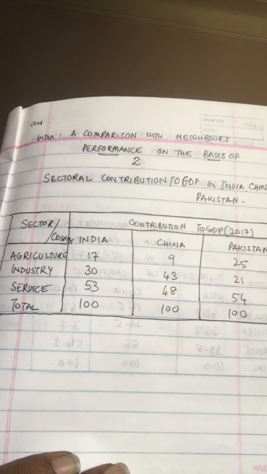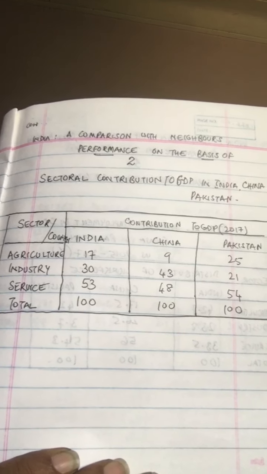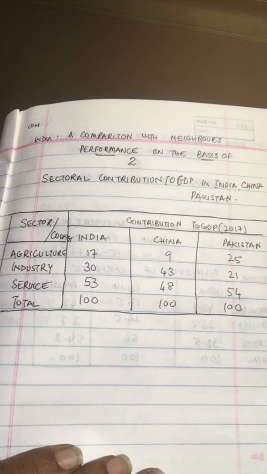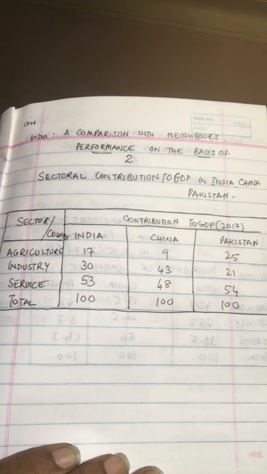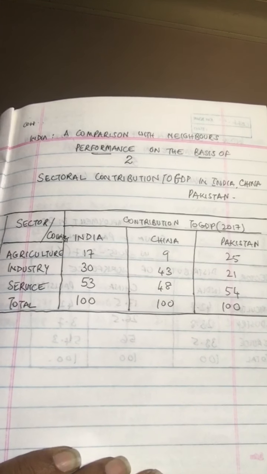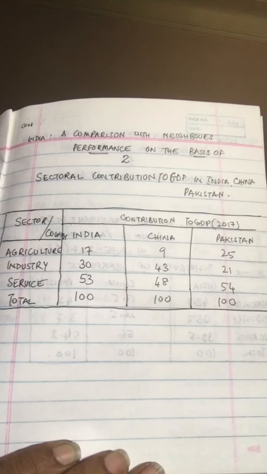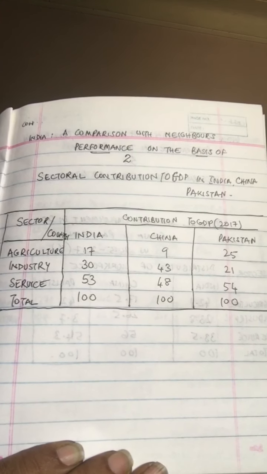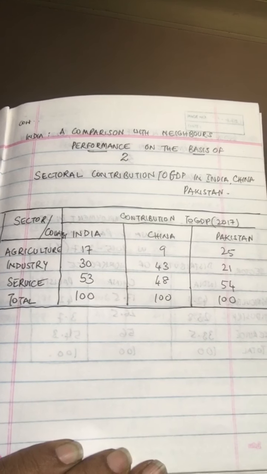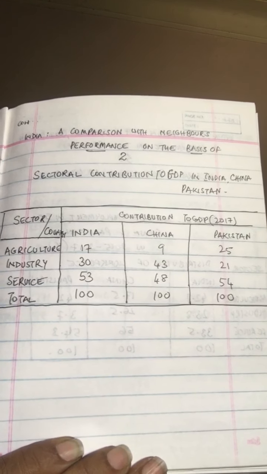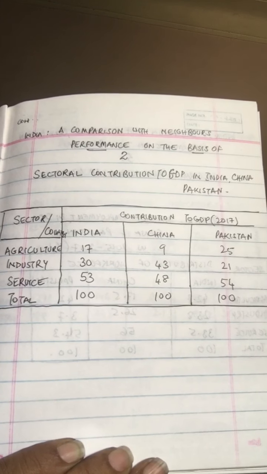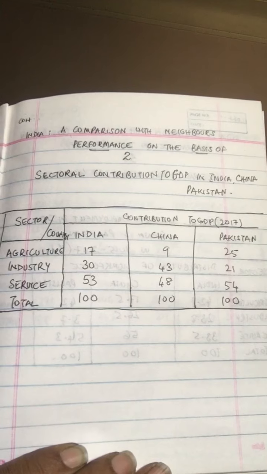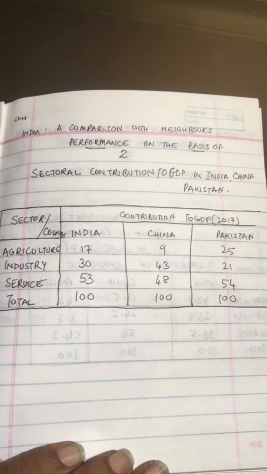In all the three economies, the industry and services sector contribute more in terms of output. In China, manufacturing and services sector contribute the highest to GDP at 43 and 48% respectively, whereas in India and Pakistan it is the service sector which contributes the highest, by more than 50% of GDP. So the contribution of industries to GDP is at 30% in India and 21% in Pakistan.